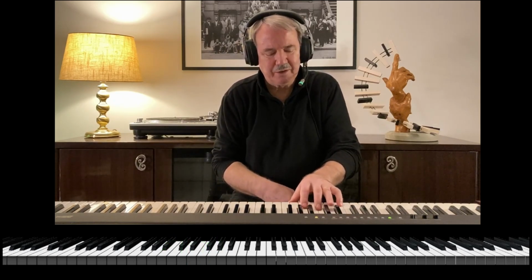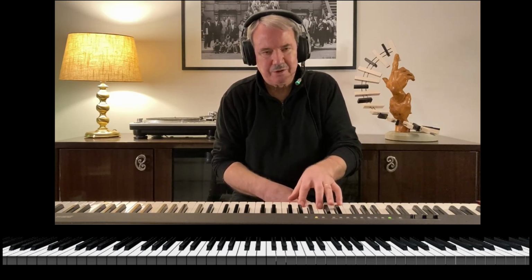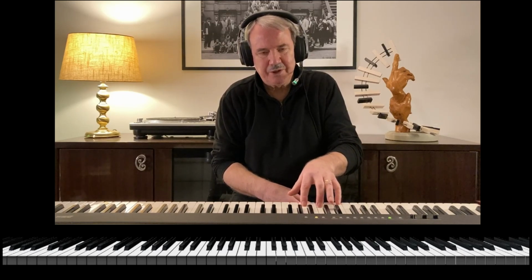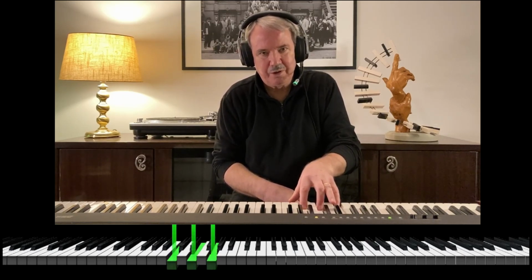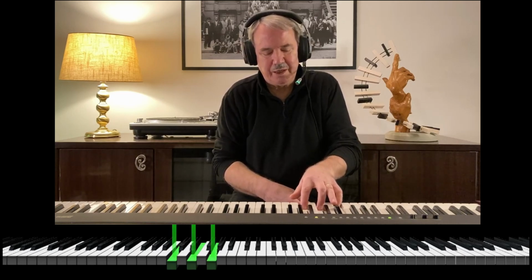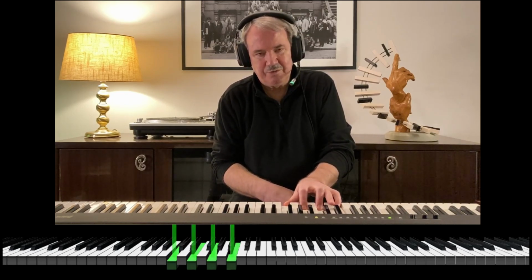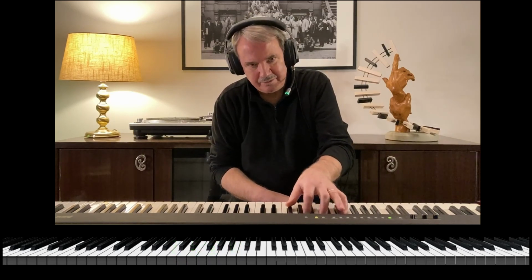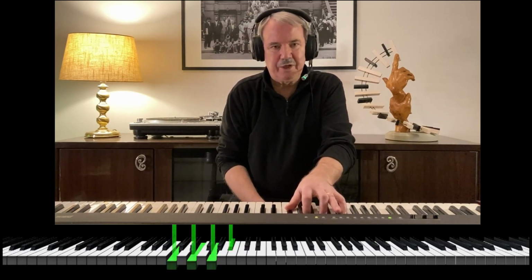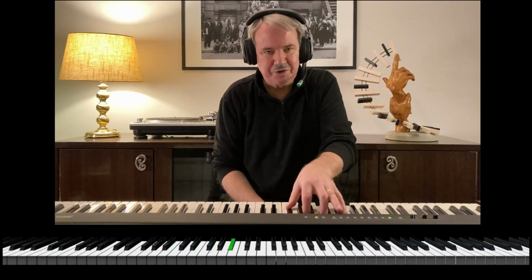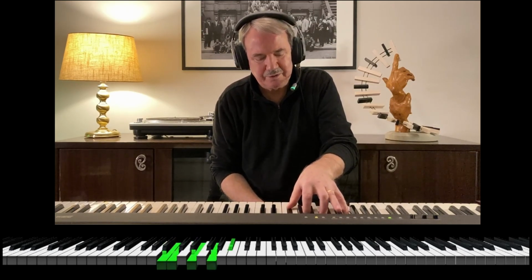Now for C, it's the major root chord, and the seventh note of the C scale is B, but you flat that to get the seventh, and you can hear that bluesy sound to it.